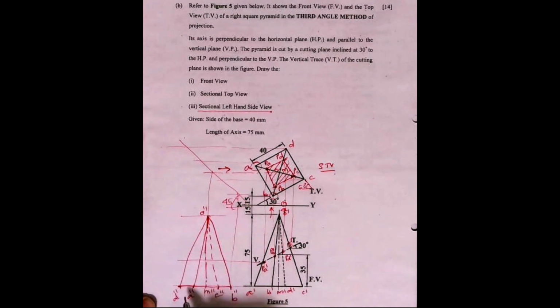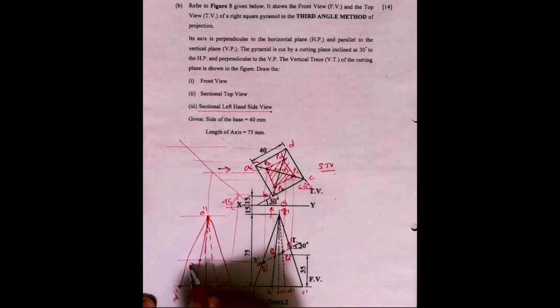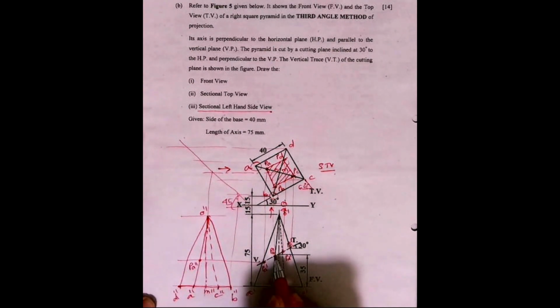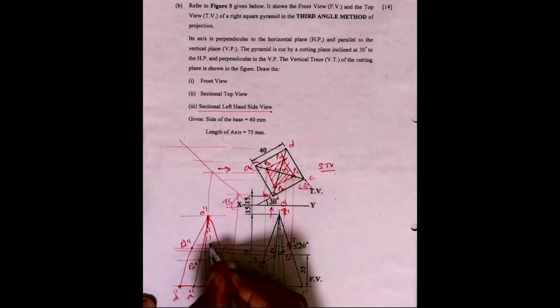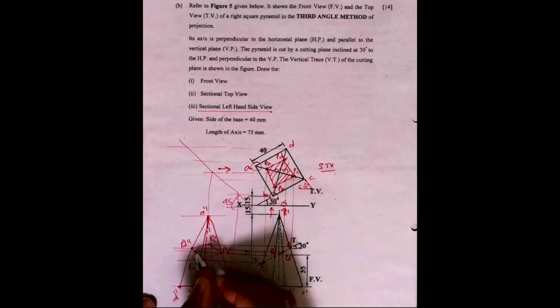Then you take this line horizontal. Wherever it will cut on A double dash, that is PA double dash. Extend the B line. So wherever it will cut on O double dash, B double dash, that is PB double dash. Same with PD double dash and PC double dash. So you'll get 4 points, join them. So that will be your sectional side view, sectional left hand side view.